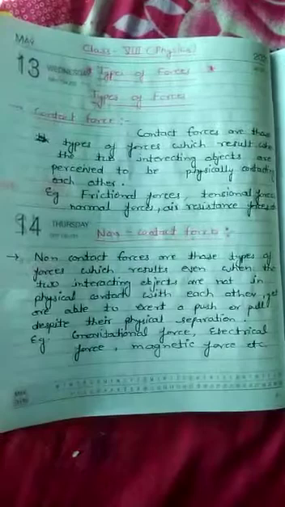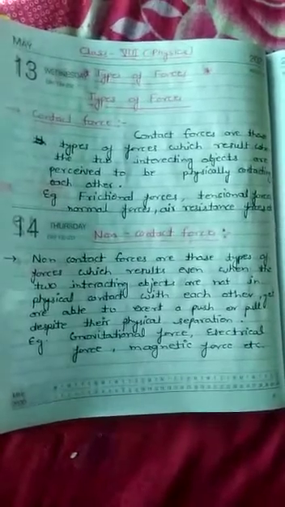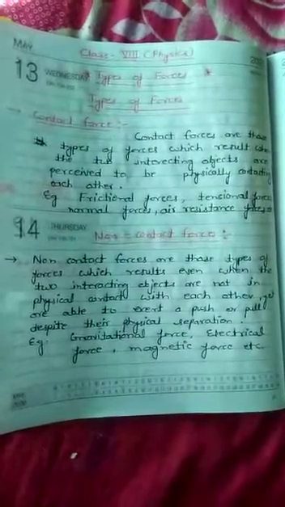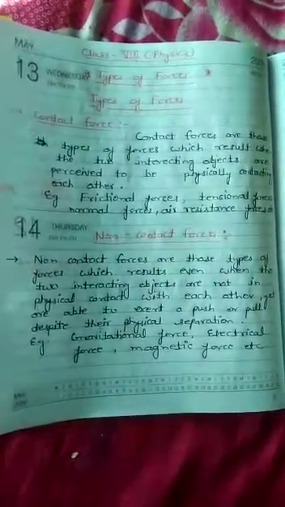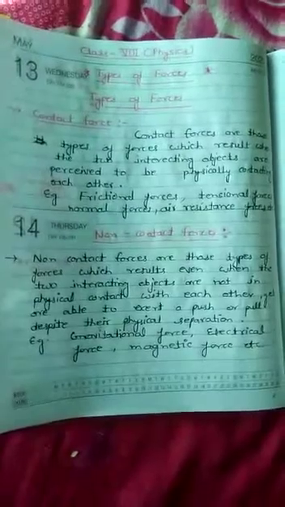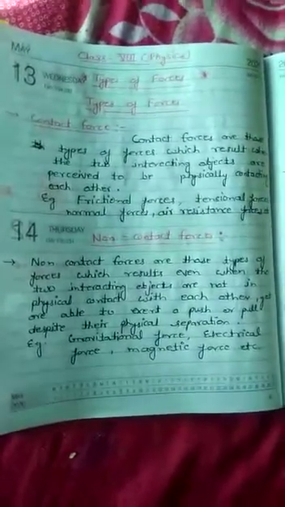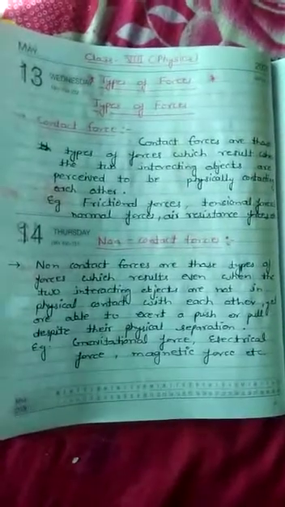A variety of force types were placed into two broad categories on the basis of whether the force resulted from the contact or non-contact of two interacting objects. So firstly, we understand what is the contact force.